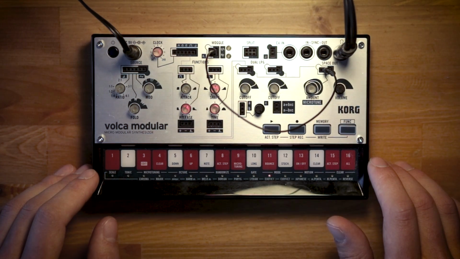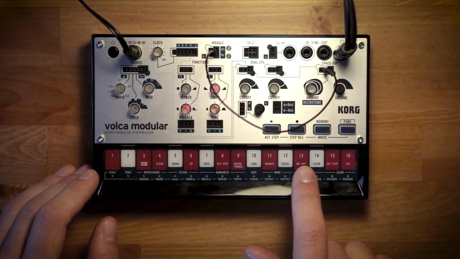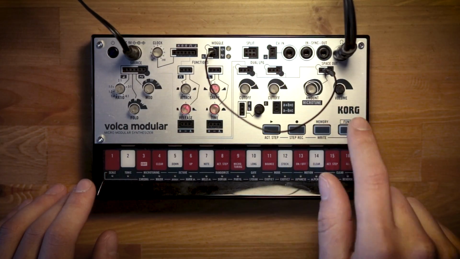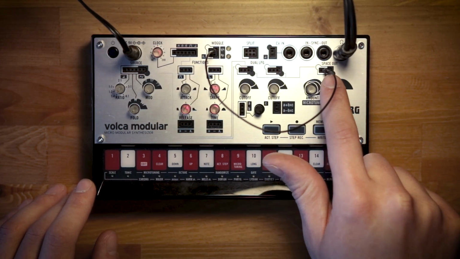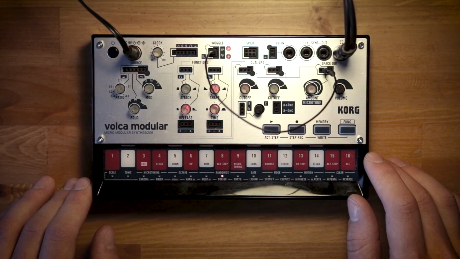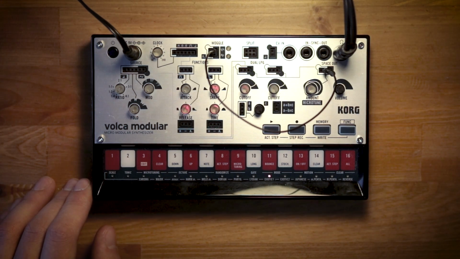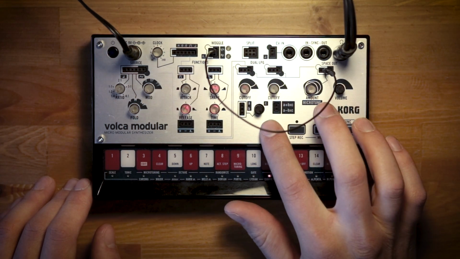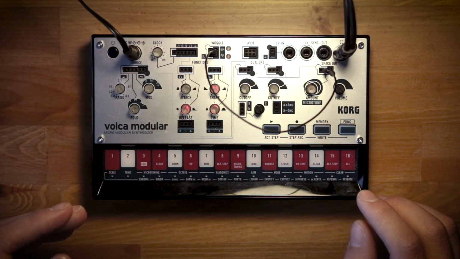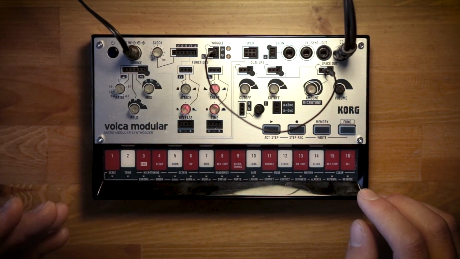So what's going to happen now is that every single step is going to trigger the woggle to sample a random voltage and send it to the modulation input on the space out. So that'll sound like this when we press play. Pretty cool.